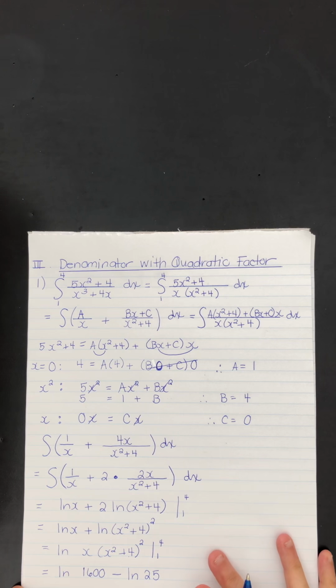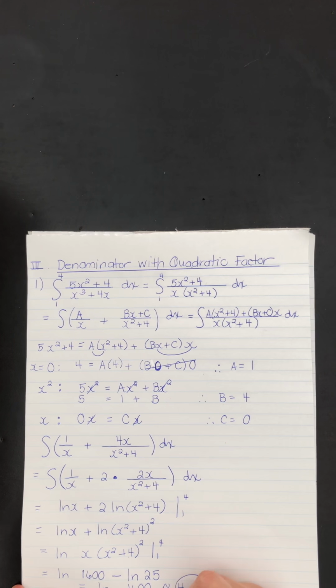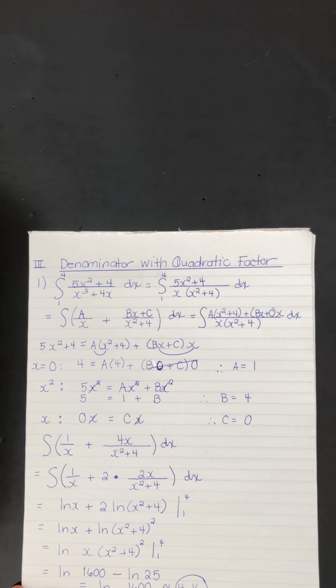And this you can put into your calculator directly if you like, or in fact you could change it to the ln of 1600 over 25. But either punching this into your calculator or this into your calculator will give you roughly 4.16.